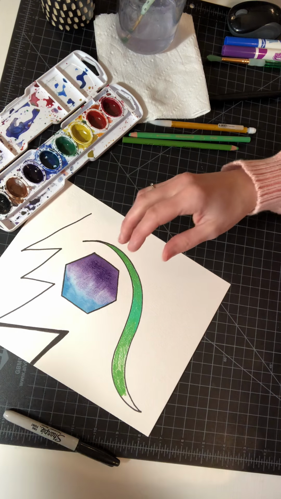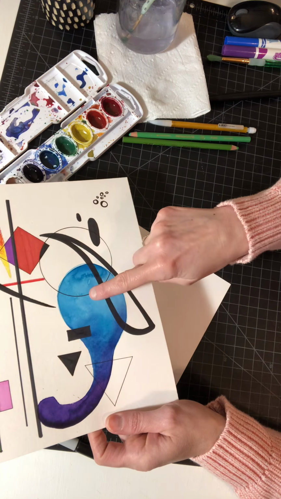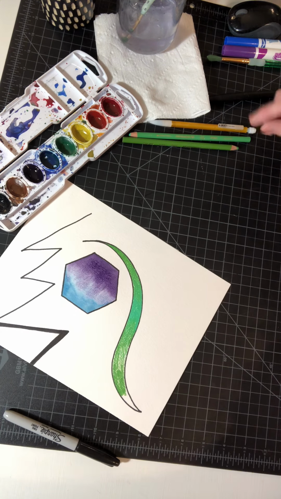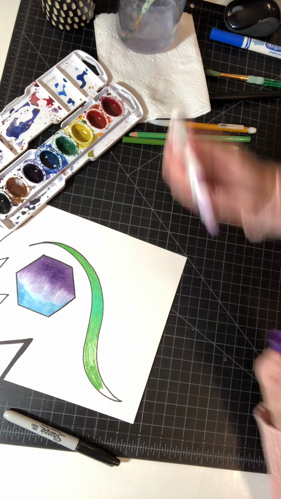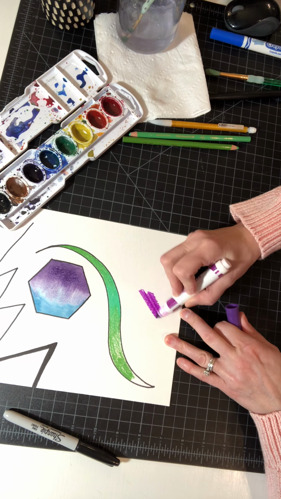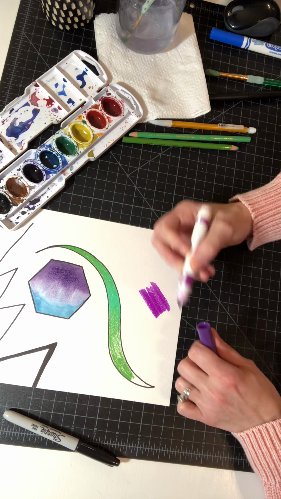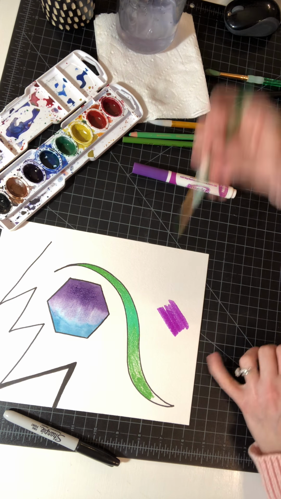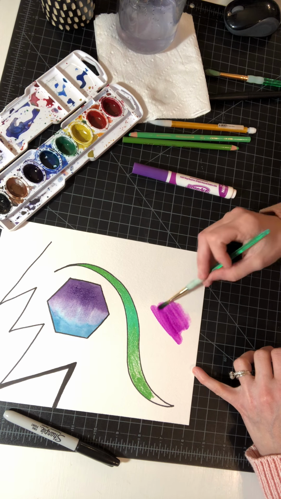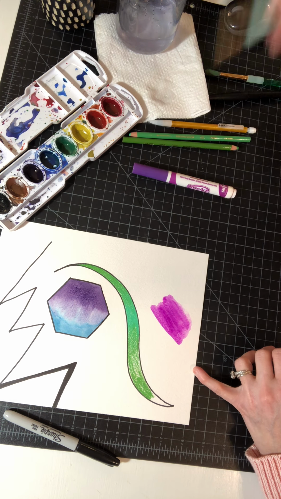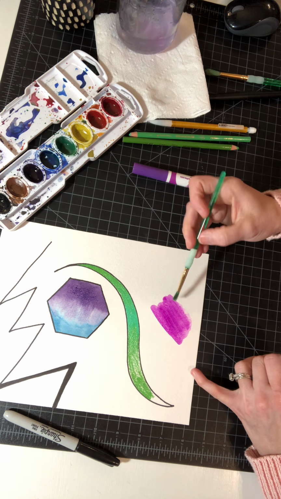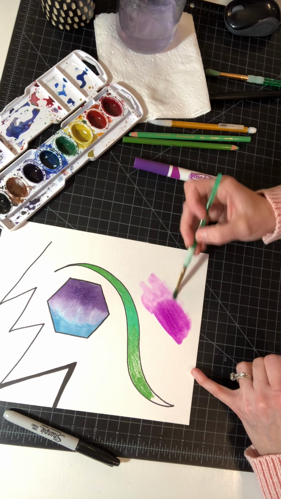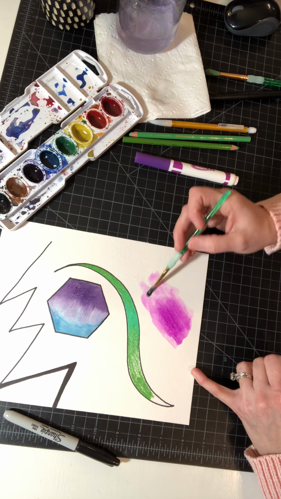Now, if you want to do a blend like this and you don't have watercolors, you can actually use water-soluble markers, meaning it can't be a Sharpie. If you get these wet, they will blend just like a watercolor. So all you would need is a brush. If you don't have a paintbrush, you could grab a Q-tip and just dip it in the water and see how it bleeds.